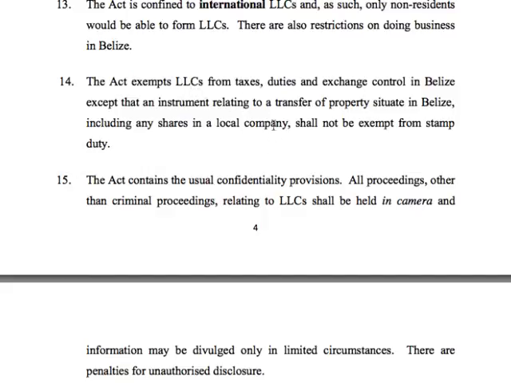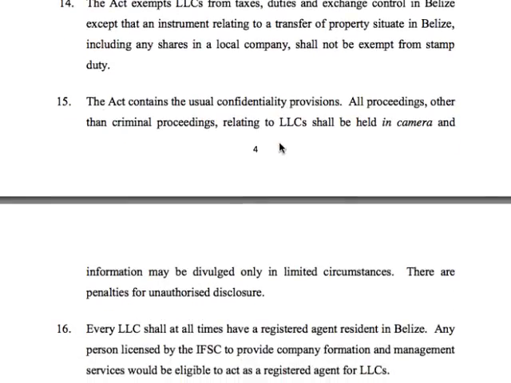The Act contains the usual confidentiality provisions. All proceedings other than criminal are held in camera. That means that it's a hearing in a judge's chambers, no court reporters, and usually in the case of the LLCs, even by statute, there will be no discussing. There is no dissemination of the details, which could either be embarrassing or problematic to you sometimes.